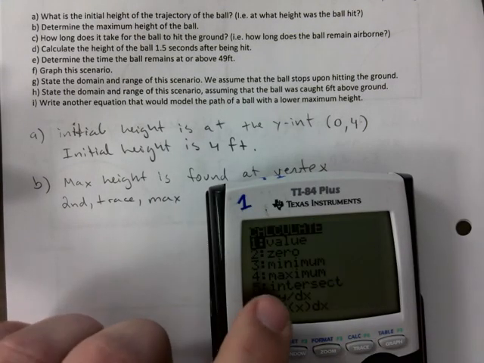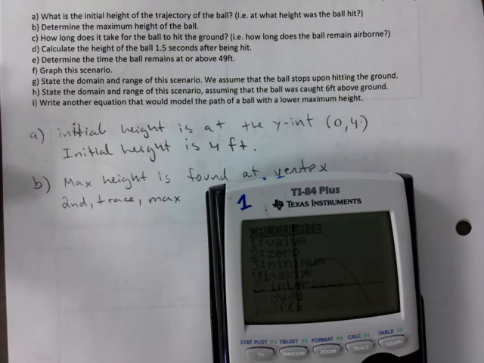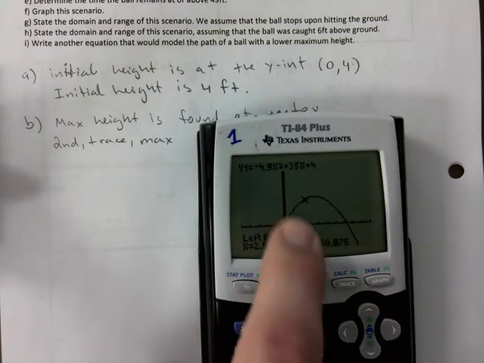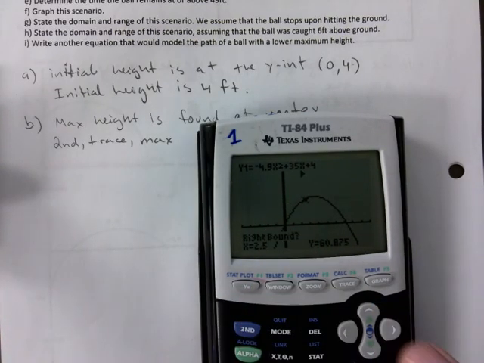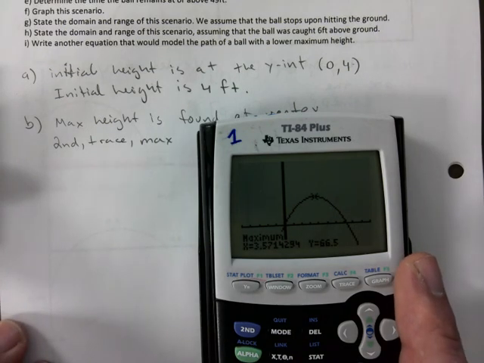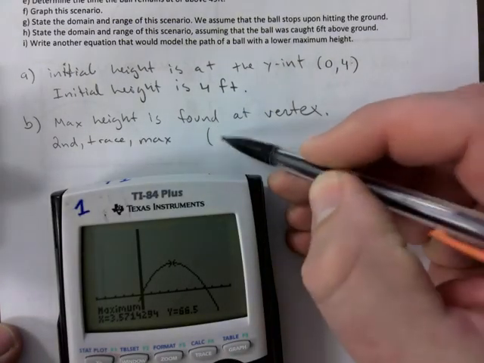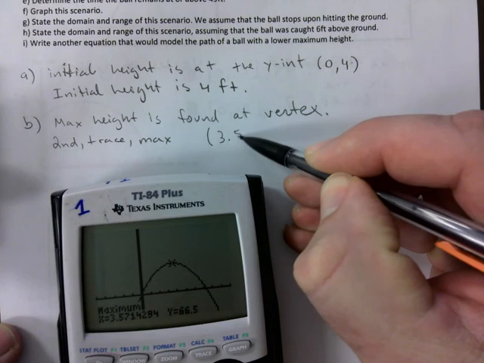So let's go ahead and find that. Second, trace, it is the max, right? So it's asking for left boundary, and I'm already at the left of the vertex, so I hit enter. Then you go to the right, hit enter, and it's always enter. And so you get 3.57, 66.5. You actually are getting two pieces of information there.